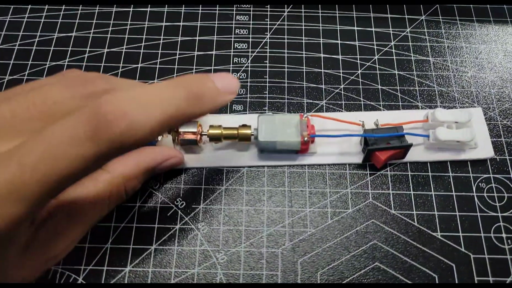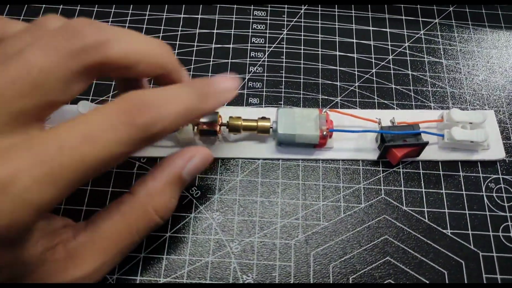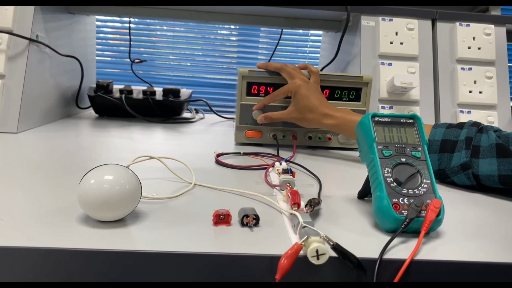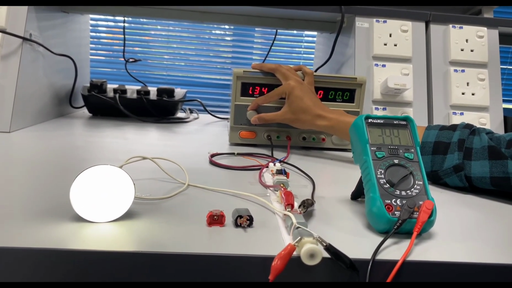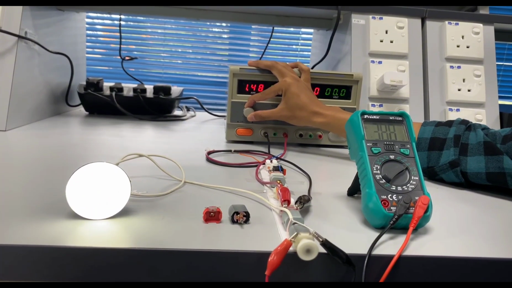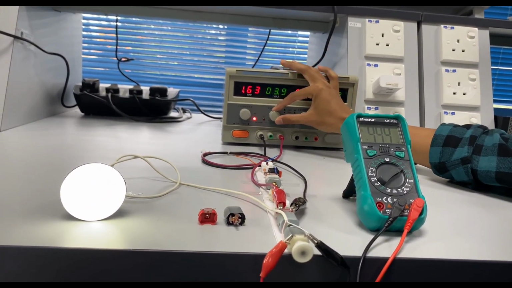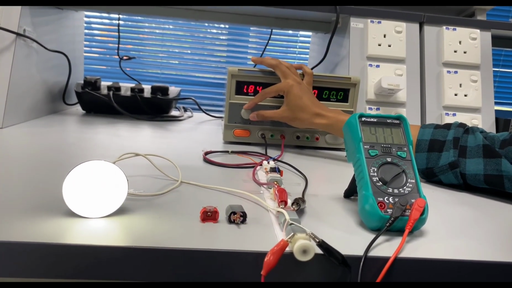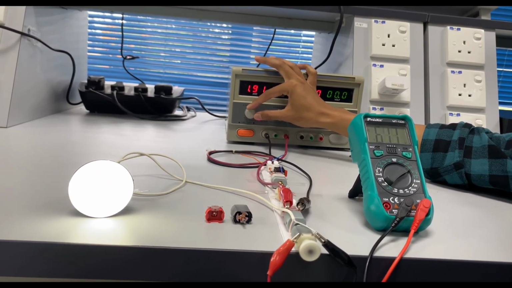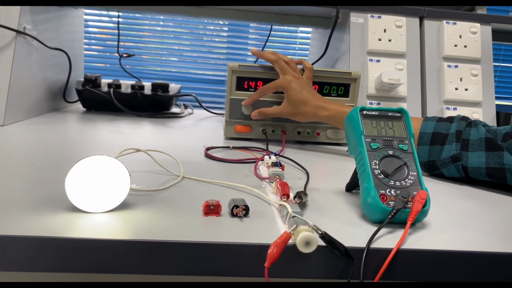Alright, and then we use a shaft coupling to connect the two DC motors. Here we test with the two DC motors. The first DC motor we supply by using a DC power supply that will control the current and voltage, and then the second DC motor generates voltage from the rotation of the first DC motor.